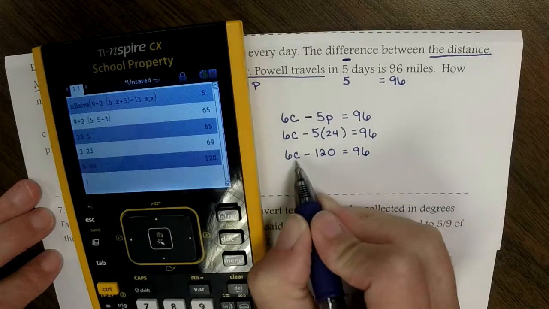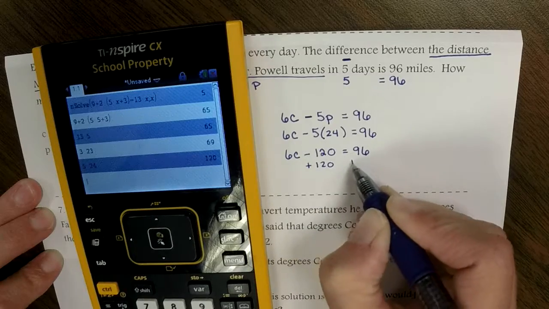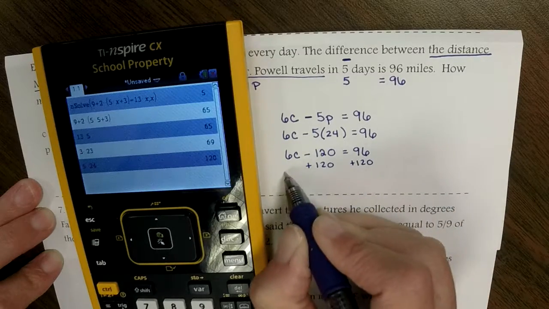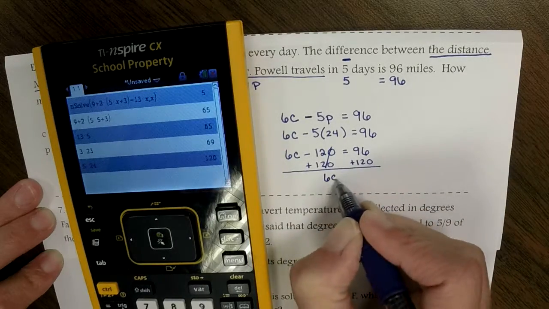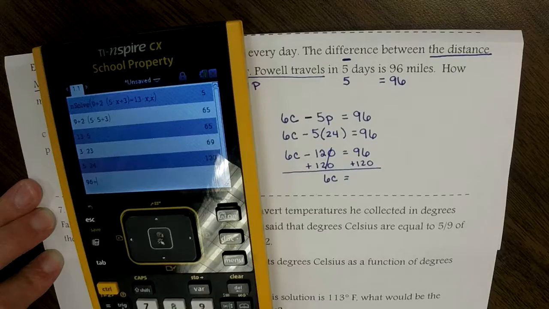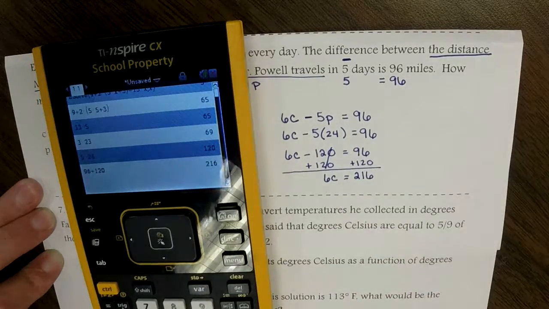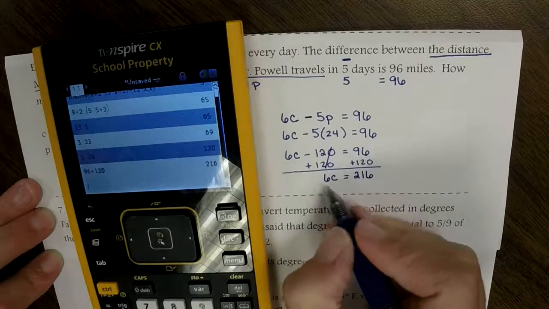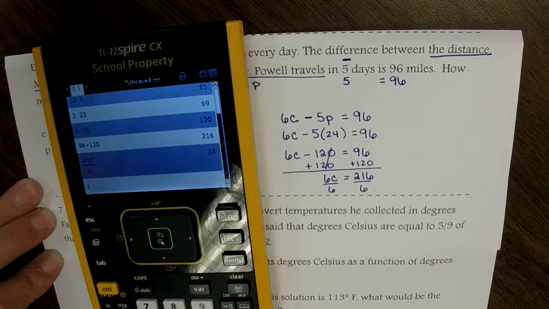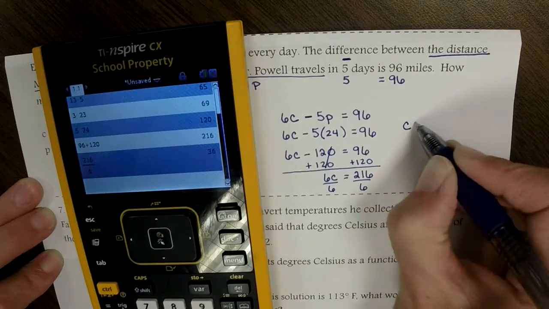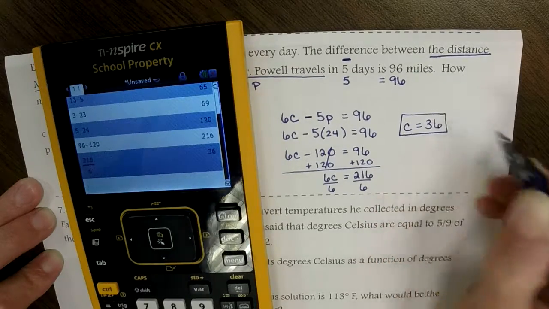So now I would need to get C by itself. So I would do plus 120, plus 120. So then 6C equals 216. And then I would have to divide by 6. And I get that C equals 36. So this is a solution to the equation.